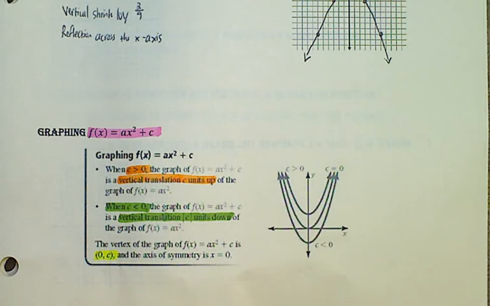But the axis of symmetry is still going to be the x equals 0, so the y-axis or h of x axis, whatever we're working with, is still going to be the axis of symmetry because x value is still 0. It hasn't shifted left or right. It's only moved up or down. So just some important information to keep in mind as we go on.